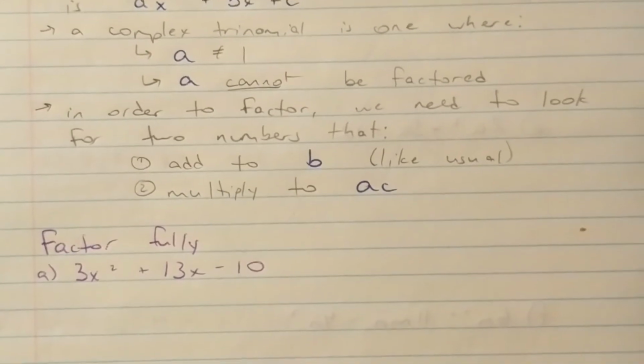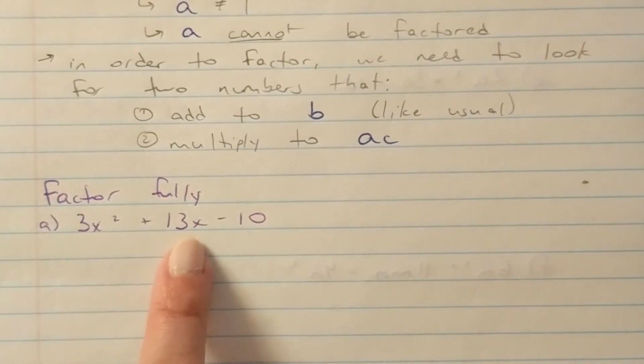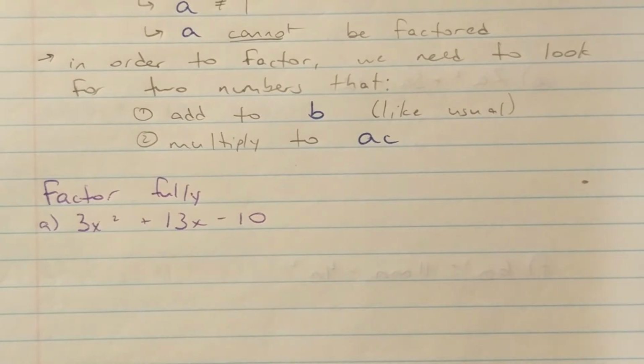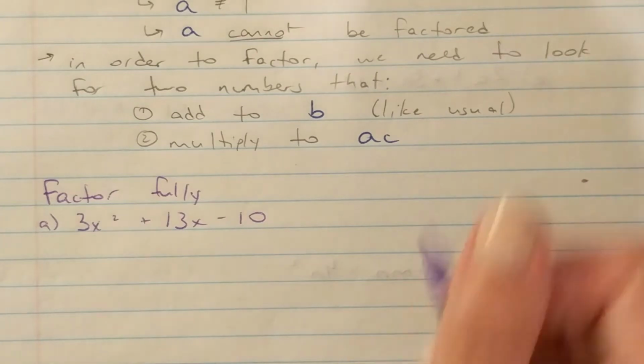Let's do our first example here. 3x squared plus 13x minus 10. You can immediately tell there's no opportunity for common factoring. There is no numerical factor that all of the numerical coefficients have in common, and there is no variable that you can remove from the terms. So I'm stuck with doing a complex trinomial factor.